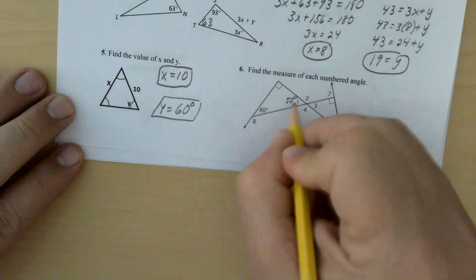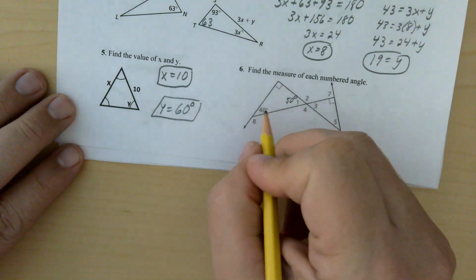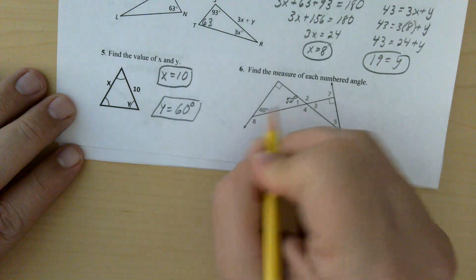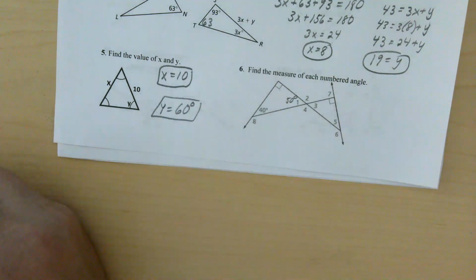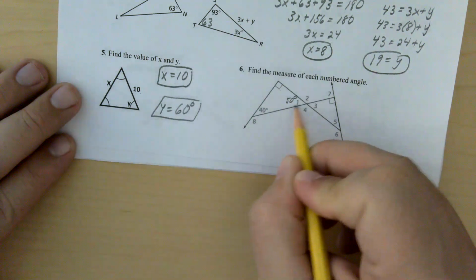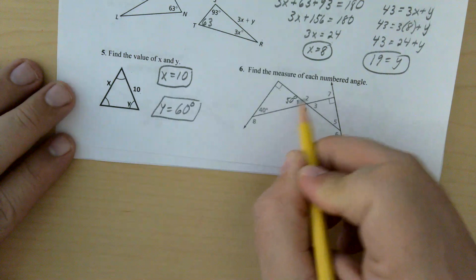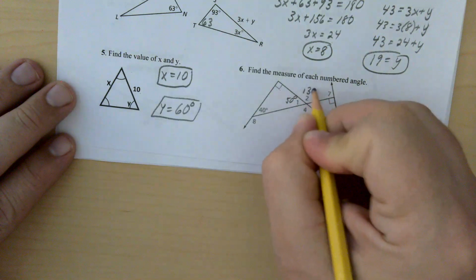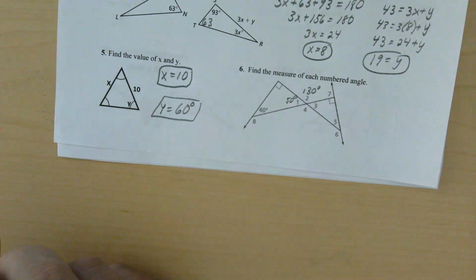These two have to be complementary. So if we have a right angle, the two other angles have to add up to 90. That's where the 50 comes from. And here we have supplementary angles. So there's a linear pair. We have 50, and then that forces angle 2 to be 130.